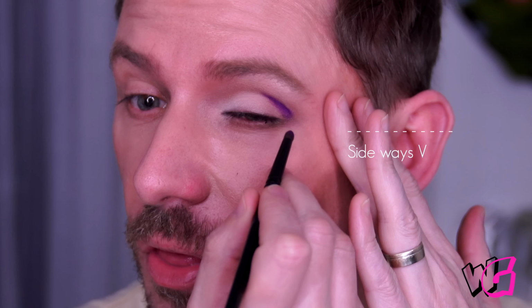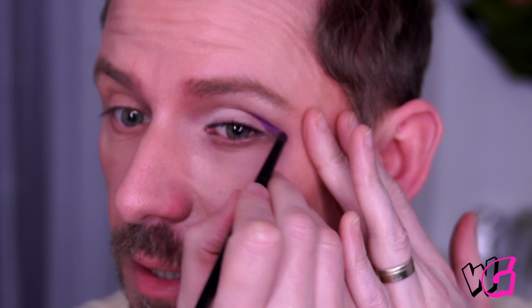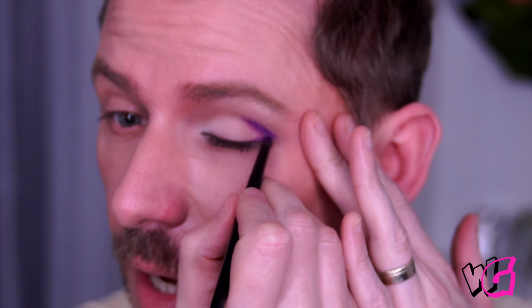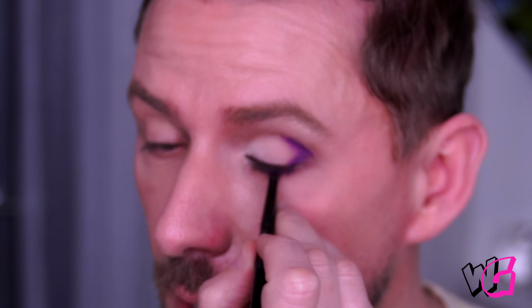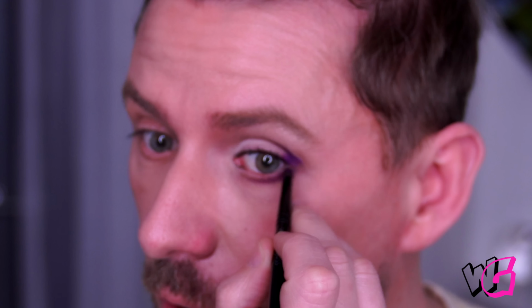And stop about 1/3, extend it, bring it down so that it meets that lower lash line, and then open your eye and just go, can I see the purple just poking through? Yes, I can. Now, before you blend, just knock off anything that's on the brush and just do the outside edge of the lower lash line.